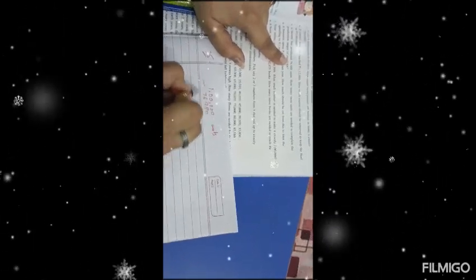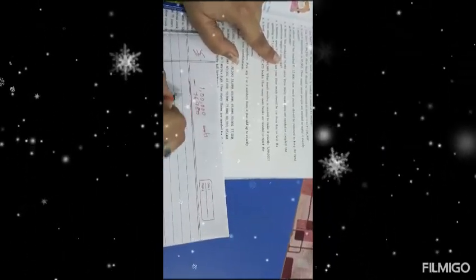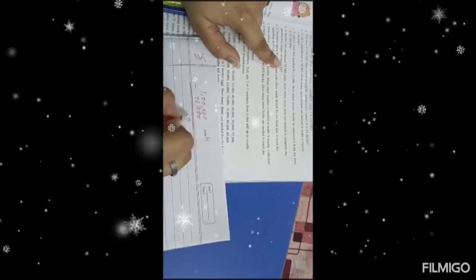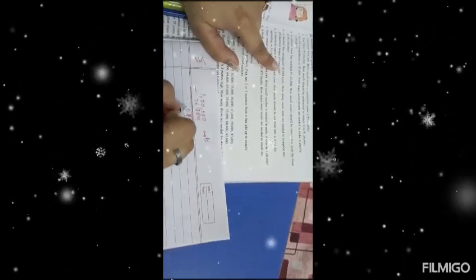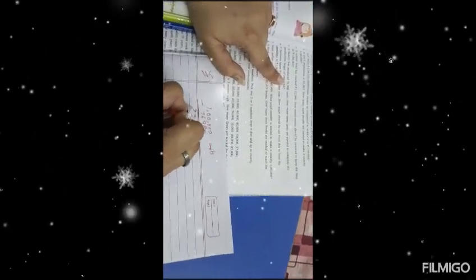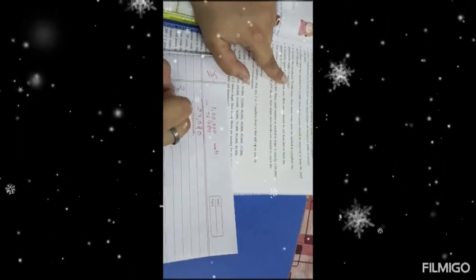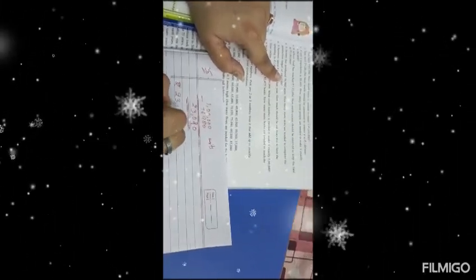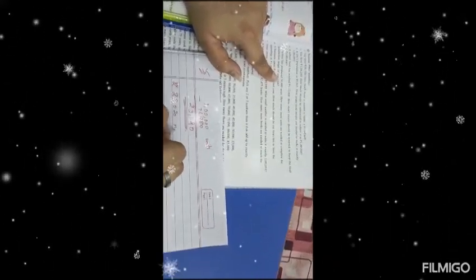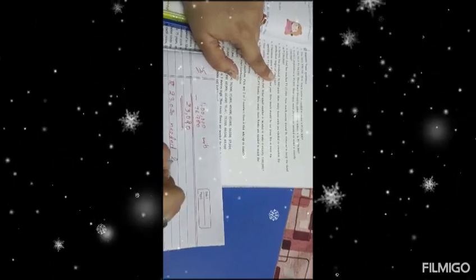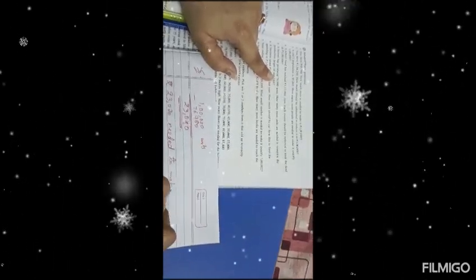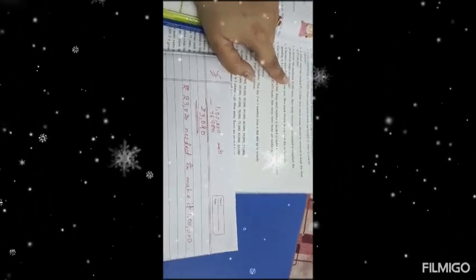What will the answer come is 0 2 0 3 2. It means we needed 23,020 to make it 1 lakh. Is it clear?